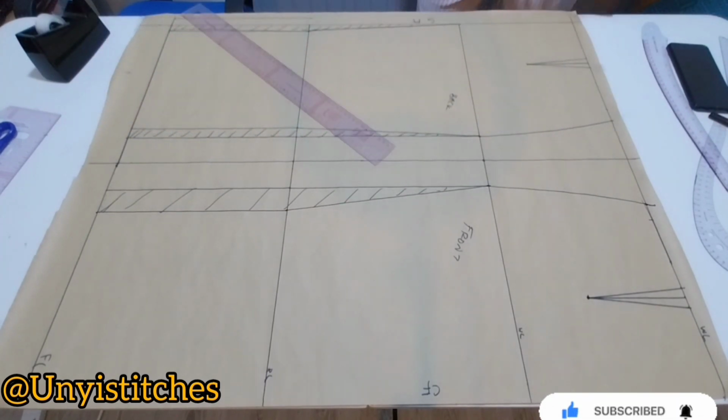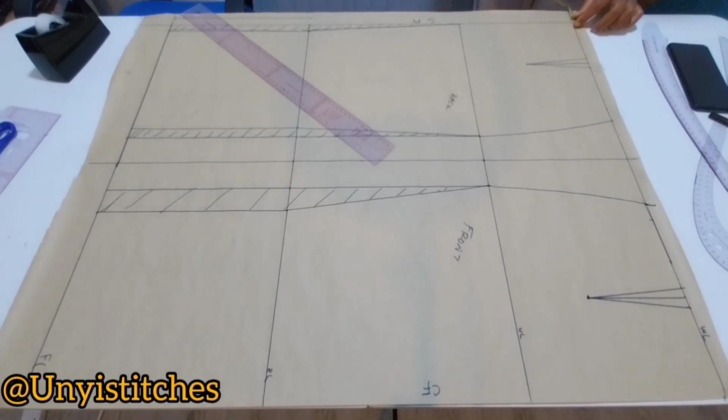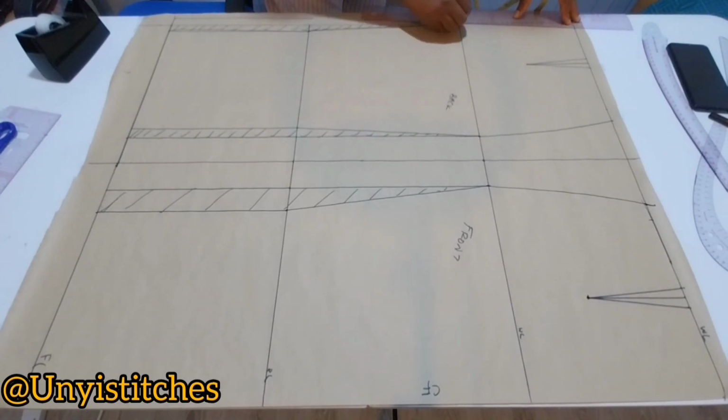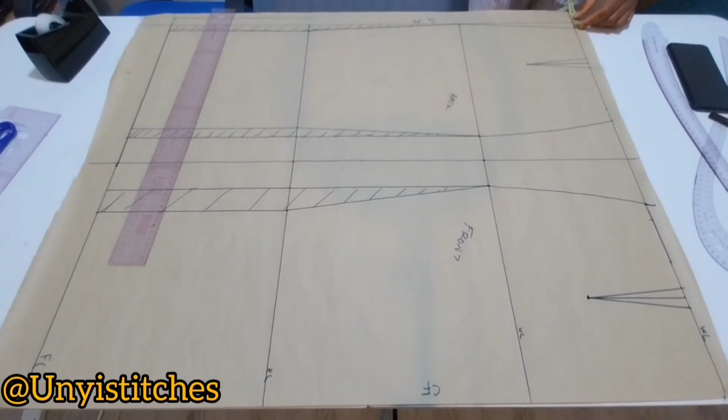The next thing will be for me to go ahead and shape the waistline. Remember, for the upper bodies, we minus 0.75 from the waistline. So we will do the same for the skirt part. I'll connect it to my hip line. Then I'm going to go ahead and mark my zipper allowance.